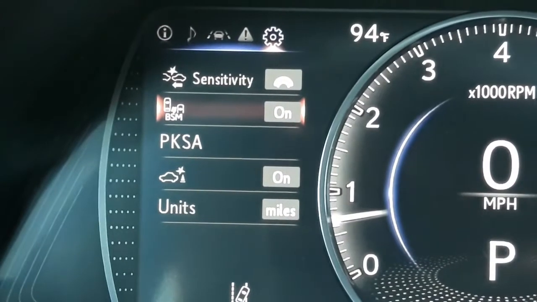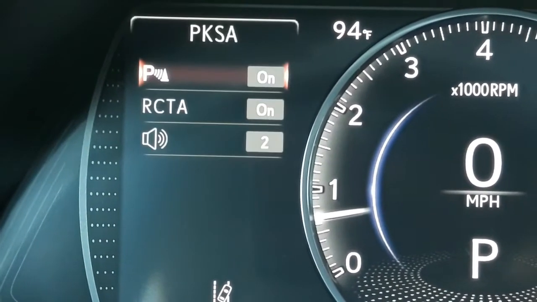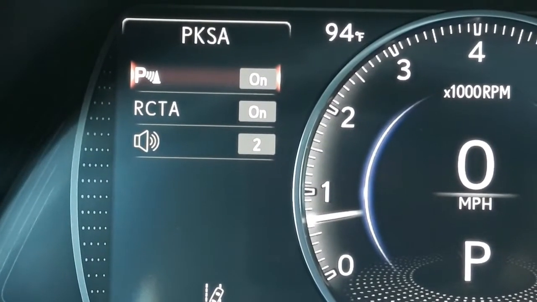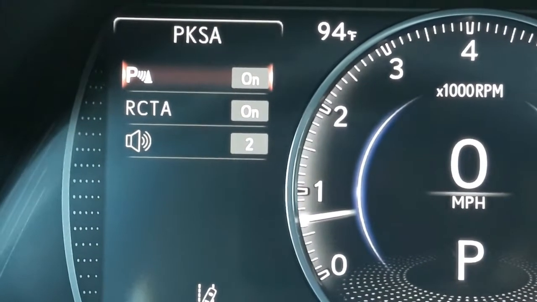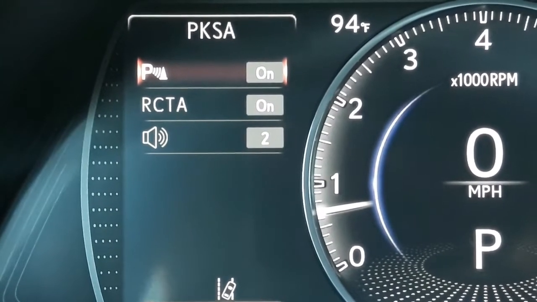The PKSA, that's your parking system assist. This is where you could turn your parking system assist on. This is where you get those audible beeps when you're parking. And so you turn it on and off right there.